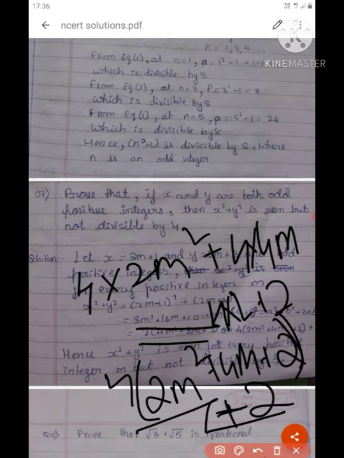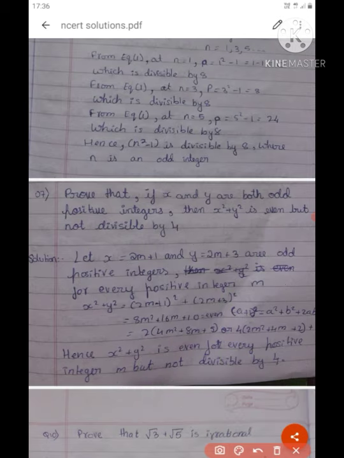So this is not divisible by 4. Because 2 is not divisible by 4, you get 1 by 2, right? So this is not divisible by 4. So we proved both. It's an even integer but not divisible by 4, right? We'll go for the next question.